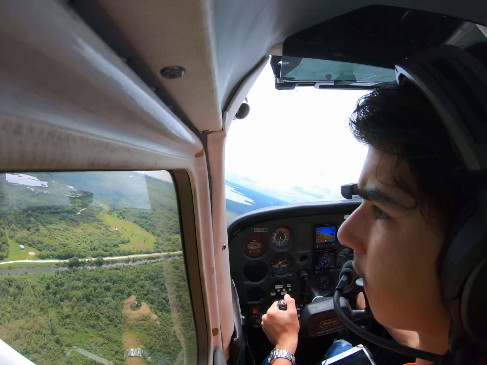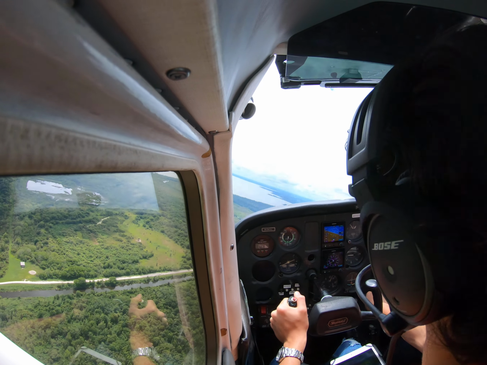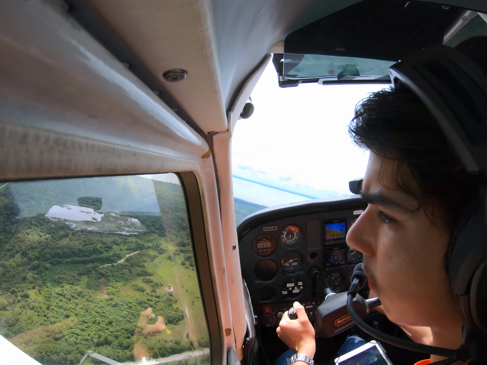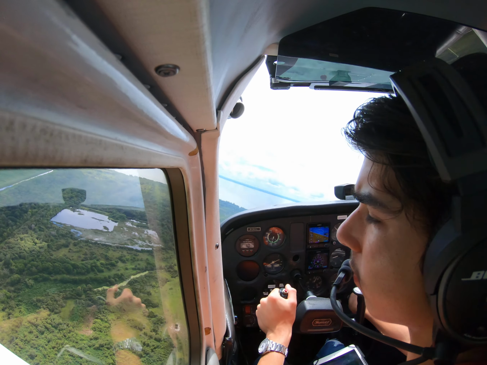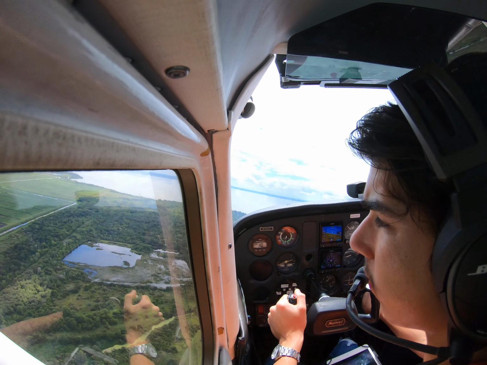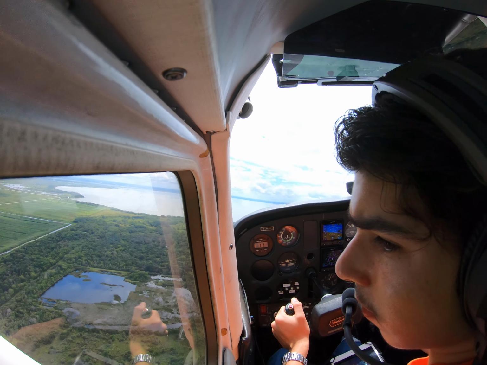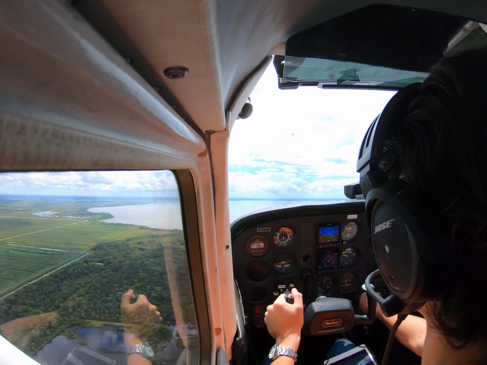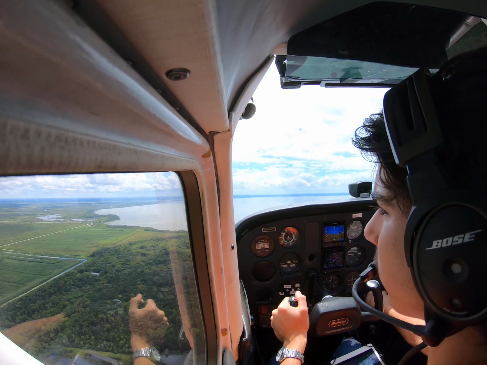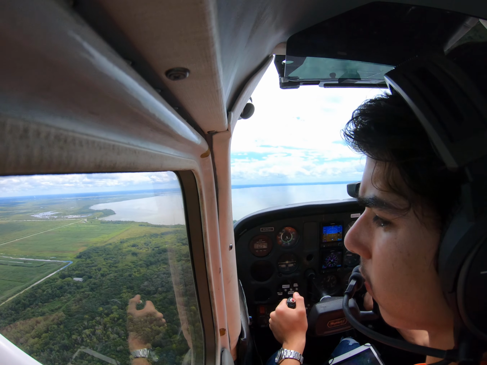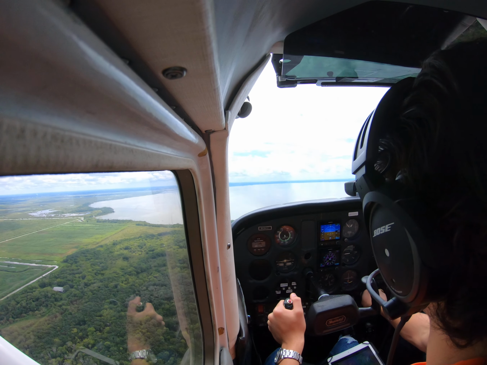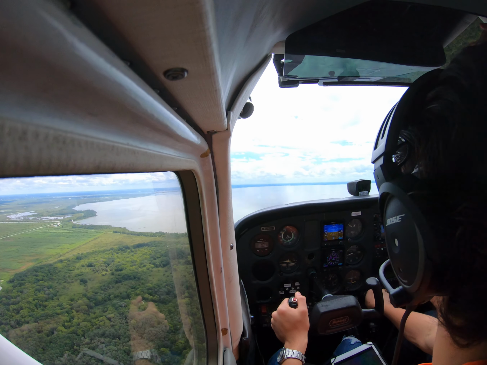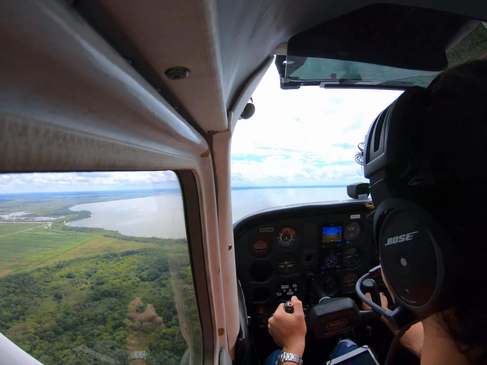To fix your closeness, just shallow the bank a little bit. This way you get a little bit further. There you go. Very good. Alright, now just keep going on this heading a little bit longer, and we're going to do the same but on right turns. Okay.